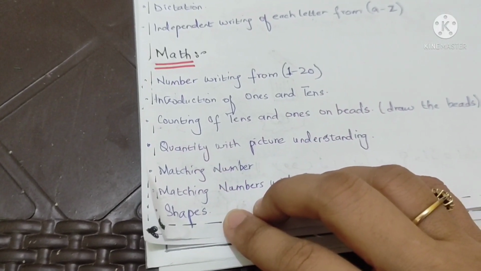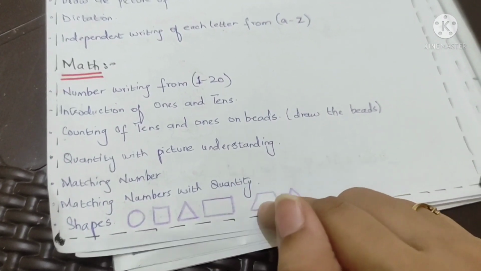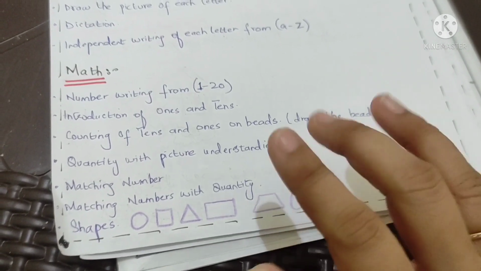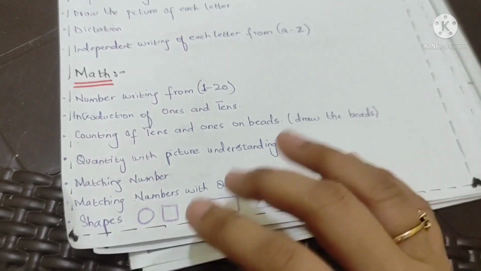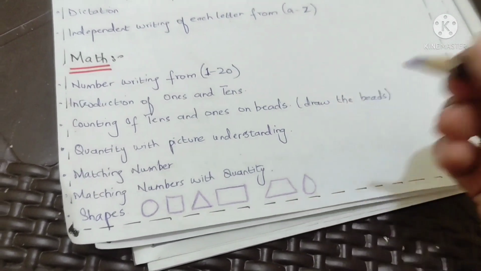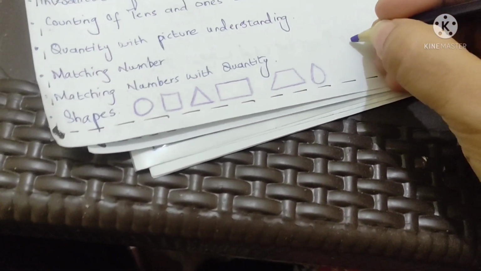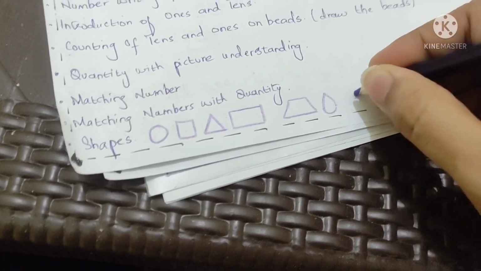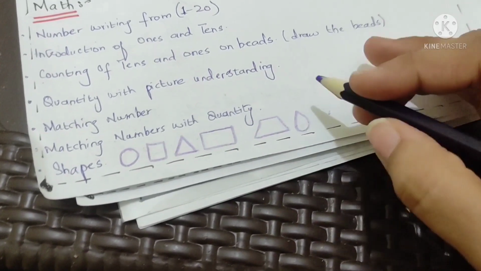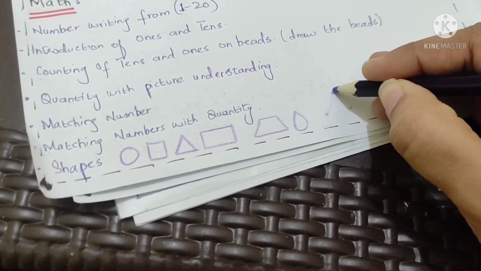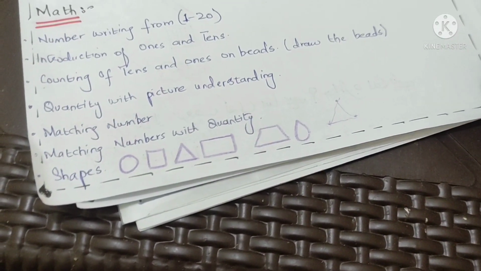Okay, so in shapes, they have circle, square, triangle, rectangle, trapezium, and oval. Okay, these are the shapes that have been introduced to them. Don't force them to make these shapes. Okay, but if you are teaching them the shapes, you can easily make dots like this for each shape, and then you can tell them to trace.